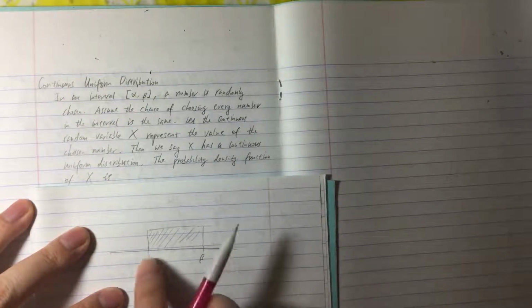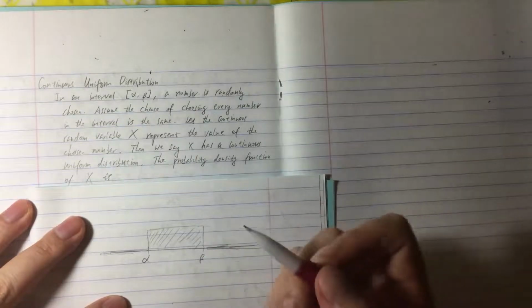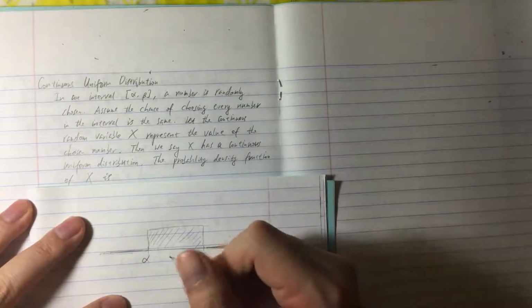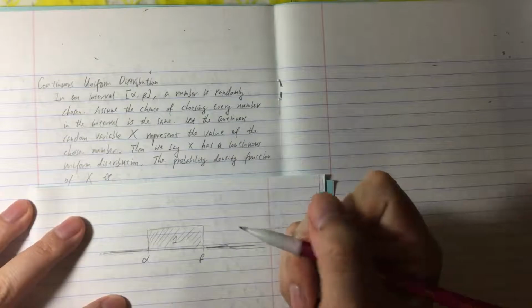The chance of choosing a number outside the interval is 0, because we only choose numbers in the interval from alpha to beta. The probability of choosing a number in the interval is the same everywhere. We know that the total probability must be 1.